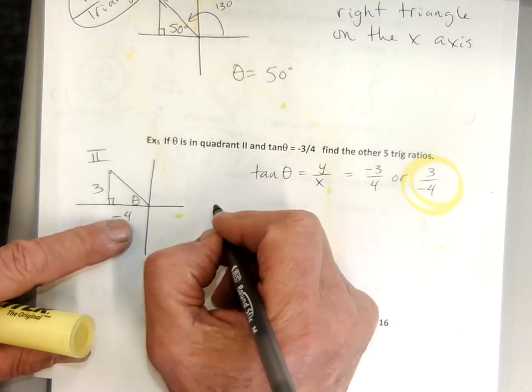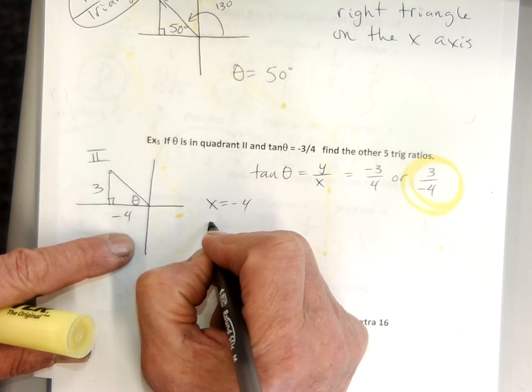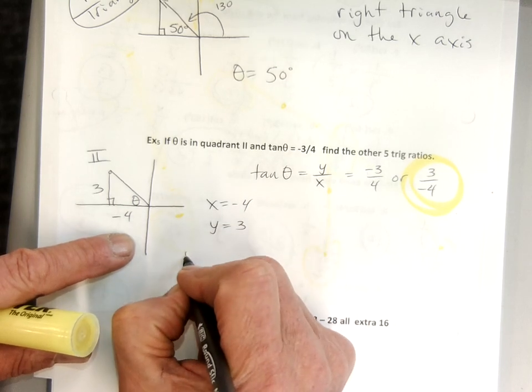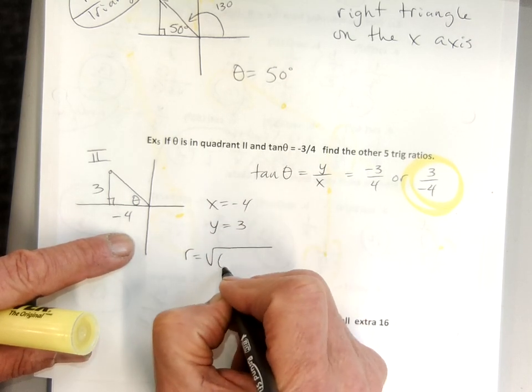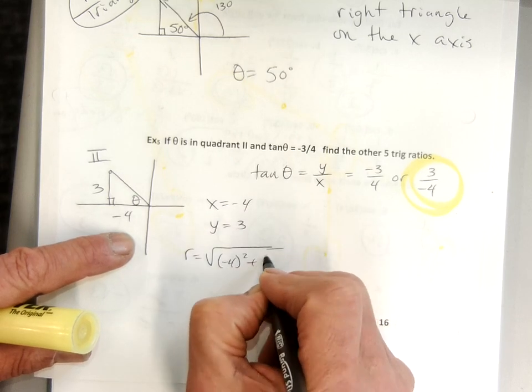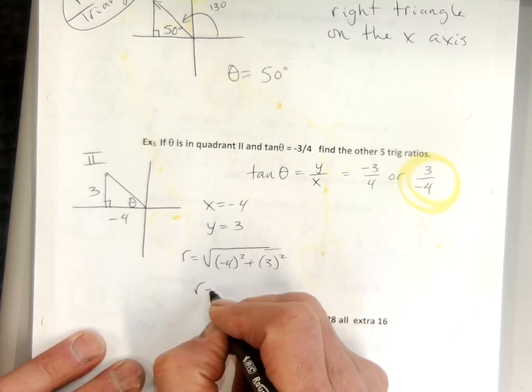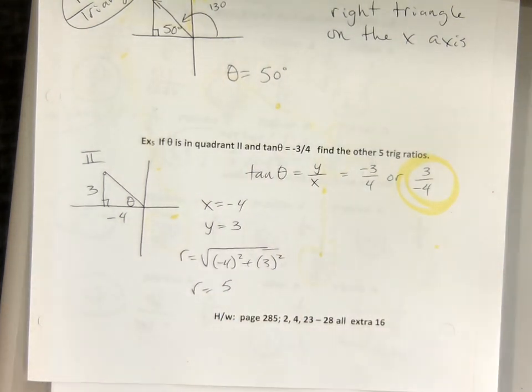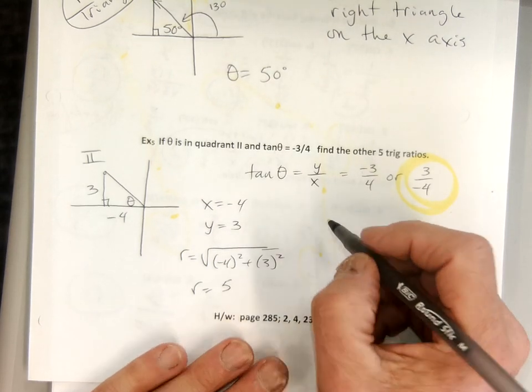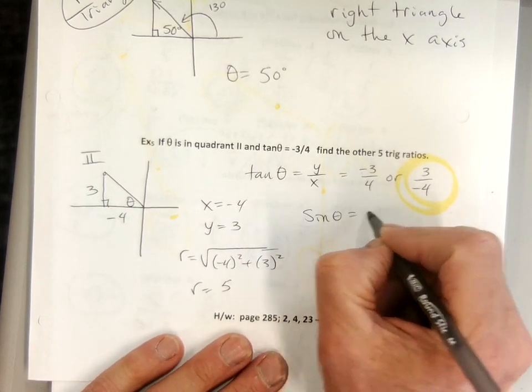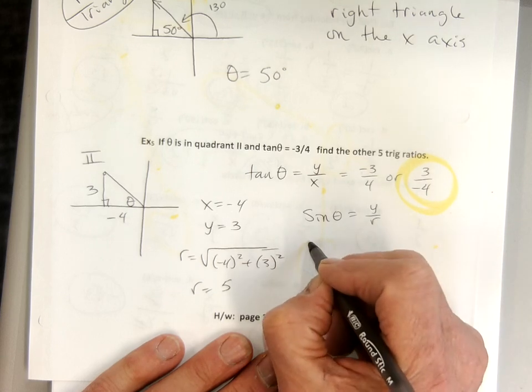So now it's easy. I know my x value is negative 4, my y value is positive 3, and my radius is the square root of negative 4 squared plus 3 squared. There's my Pythagorean theorem, right? Which is 5. 3, 4, 5 triangle. You guys all know about the 3, 4, 5 right triangle. So r is 5. Okay, now it's just like our warm-up. And I'll wait till you get caught up. Sine is the y over the r.